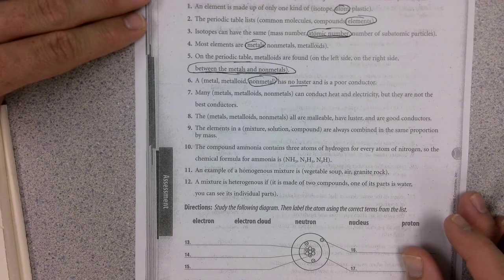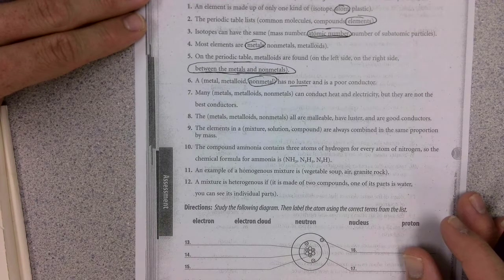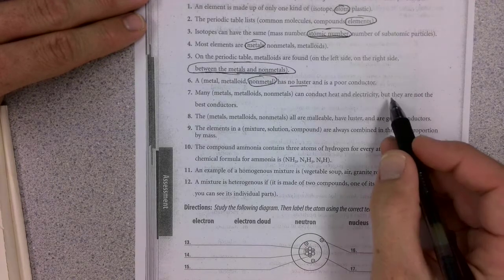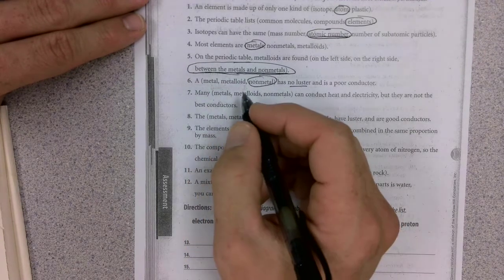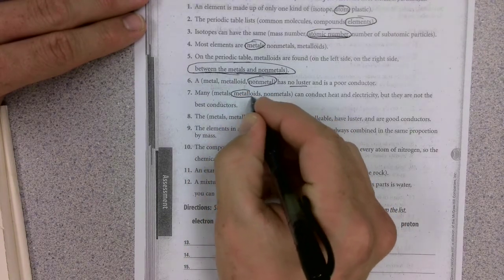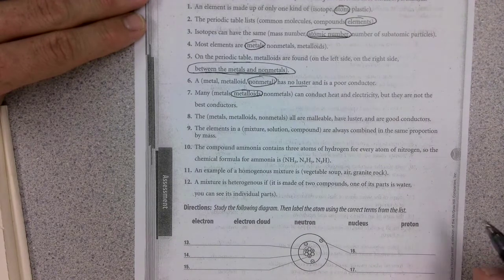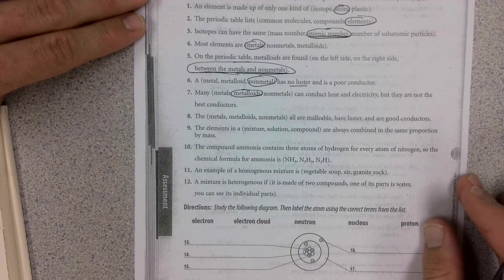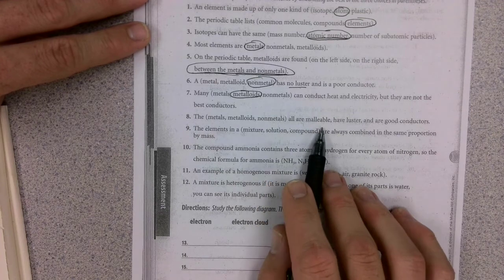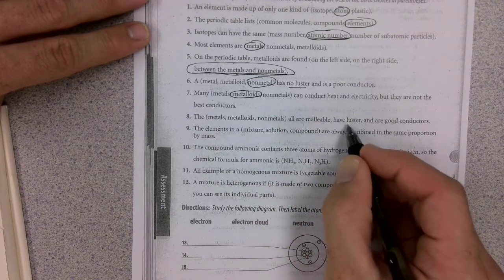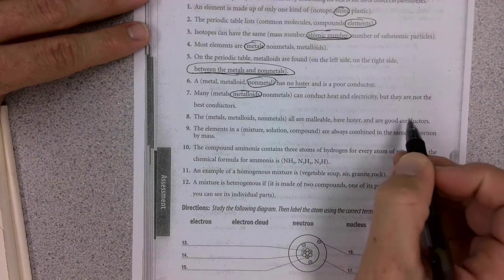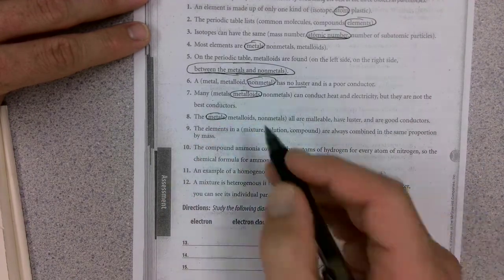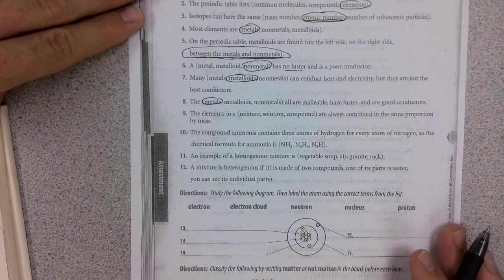7. Many metals, metalloids, or nonmetals can conduct heat and electricity, but they are not the best conductors. If they're not the best conductors, that means we're looking for the second best out of these 3. Metals are the best. That means 7 would be metalloids because they're not the best. They can conduct heat and electricity, but they're not as good as metals. 8. The metals, metalloids, or nonmetals are malleable, have luster, and are good conductors. Have luster means that they are shiny. Malleable means that they can be moved and changed into different shapes, and they're good conductors. That's going to be our metals. Notice how all 3 of those are connected as they are in sequence there.